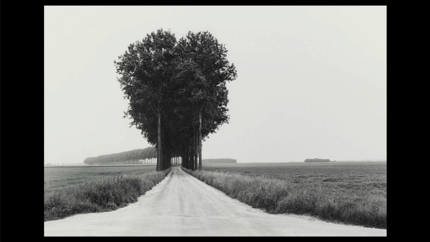Back to Henri Cartier-Bresson a minute. I want to talk about two examples here to wrap this up that I find very interesting because they bring back this idea of the homage. And we talked about this a second ago when we looked at Avedon and Munkácsi.